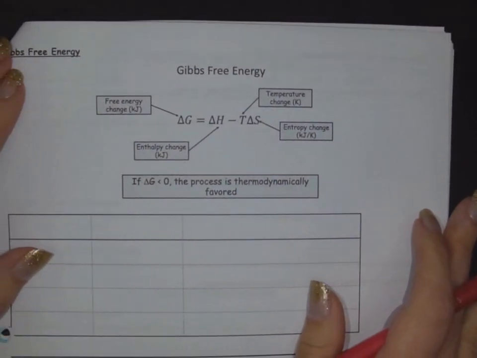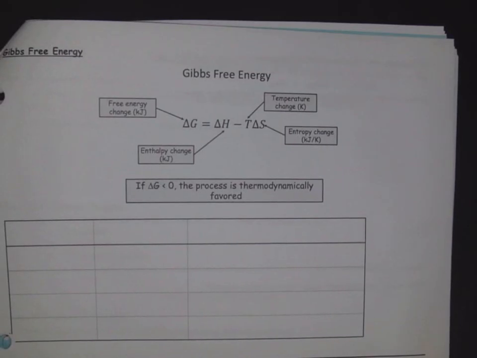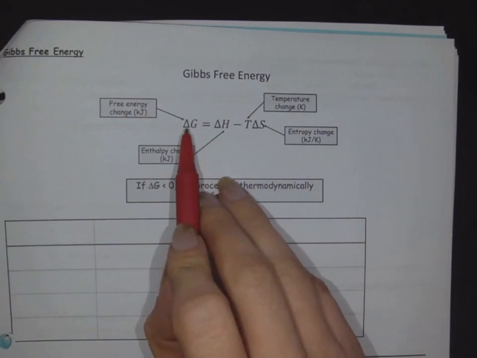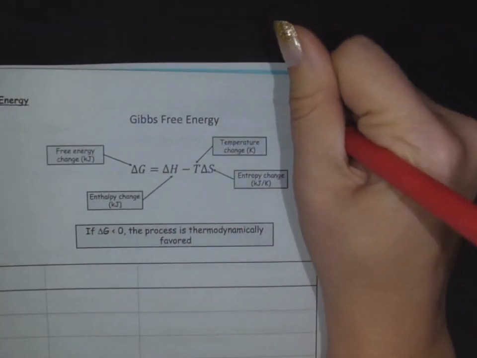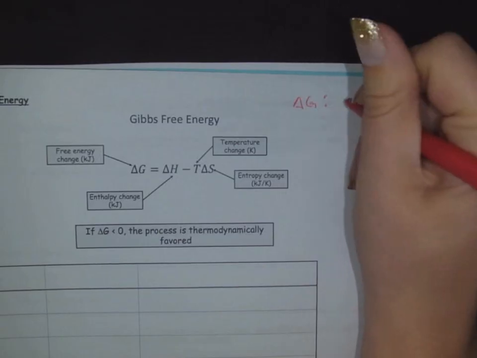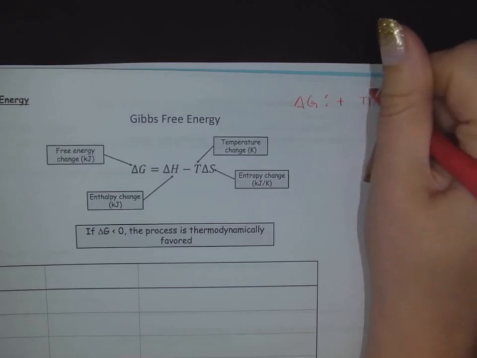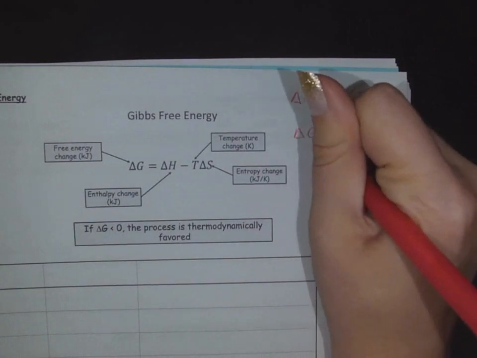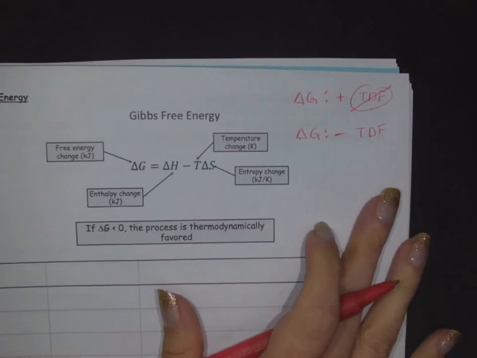Okay, here's the equation for Gibbs free energy. This is on your blue reference. Actually, we are going to do a few small calculations. It's easy enough. But I need you to know that when delta G is positive, this is not thermodynamically favorable. It doesn't happen. But when delta G is negative, then it was thermodynamically favorable. Then the reaction does happen. Okay.